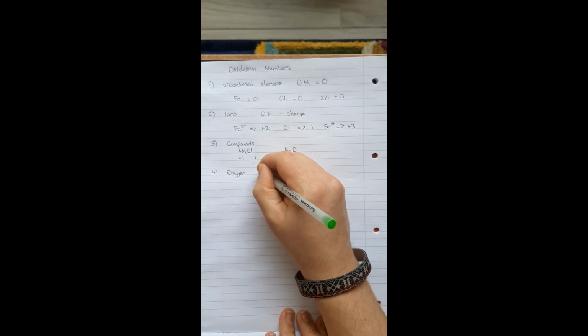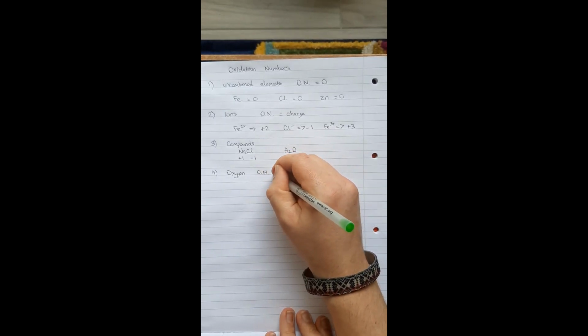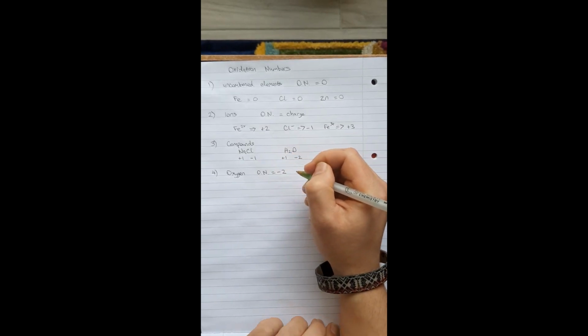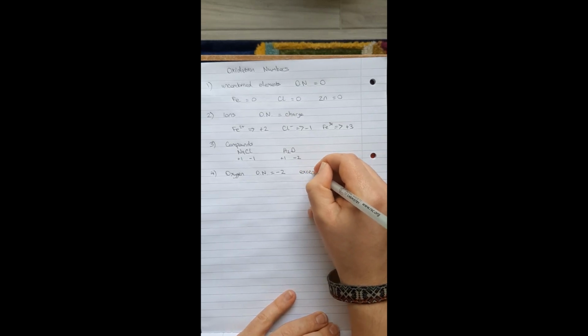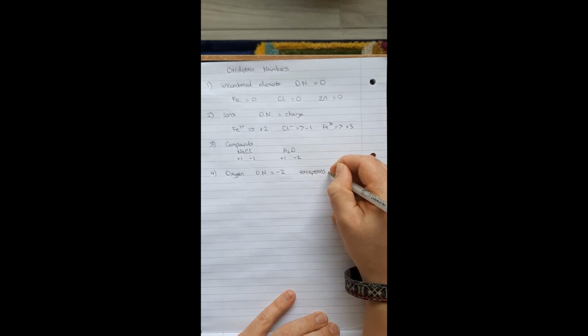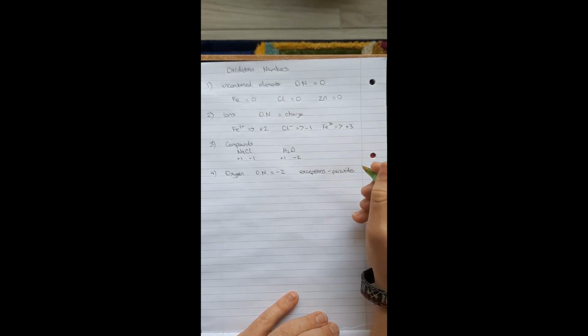So if we look at the next 2 rules, number 4, which looks at oxygen, basically, in general, always the oxidation number of oxygen is equal to -2. There are a couple of exceptions. The exceptions are peroxides, that's where there's 2 oxygens present.